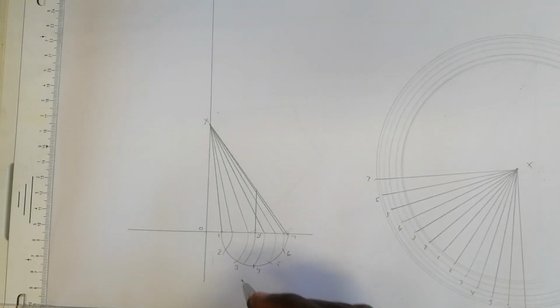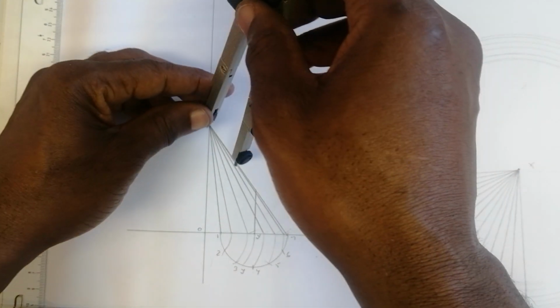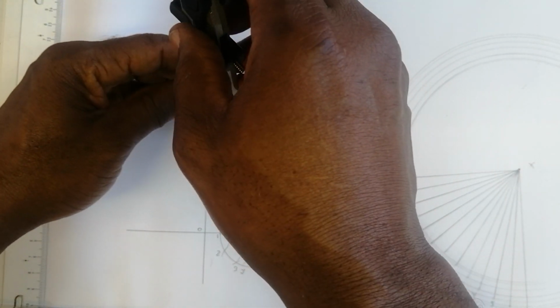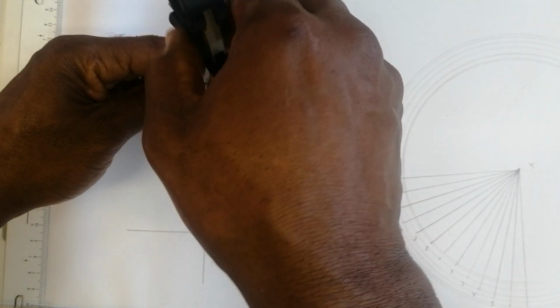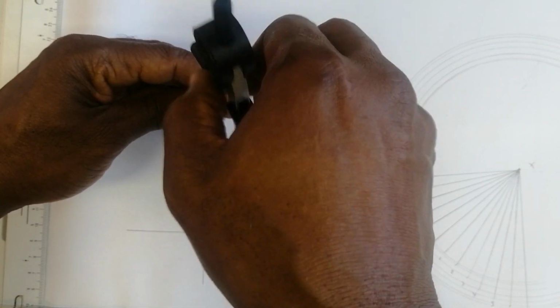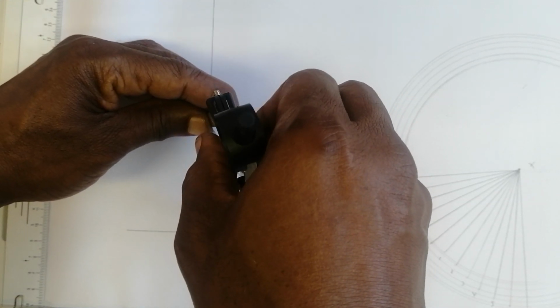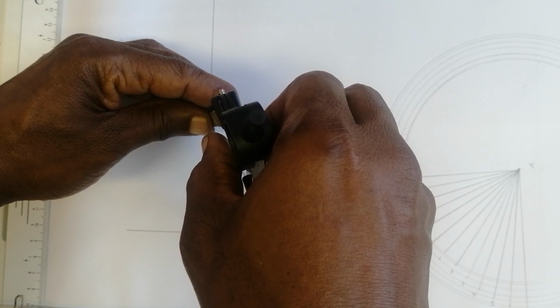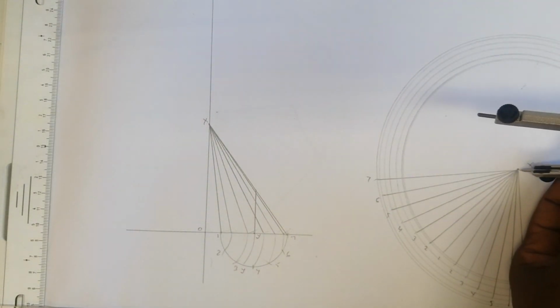So this is Y. Now from there we take the length. We can join X to Y with a line. It's not important. We just take X to Y. That is the true length of this position on the base of our cone. Now it's between 3 and 4.